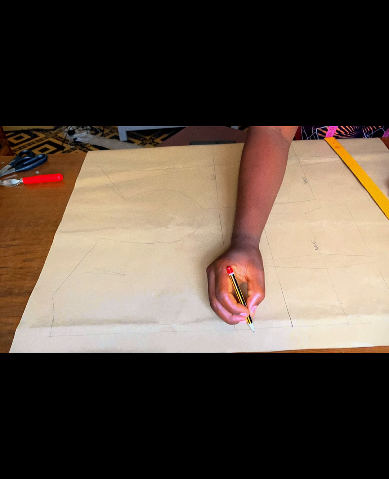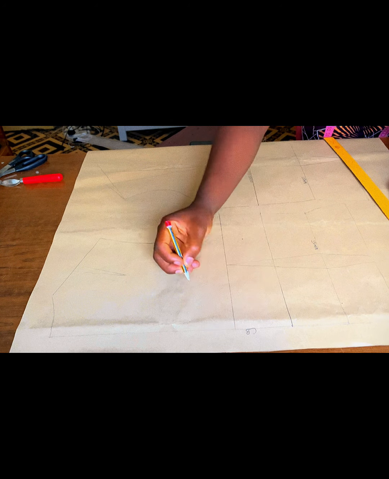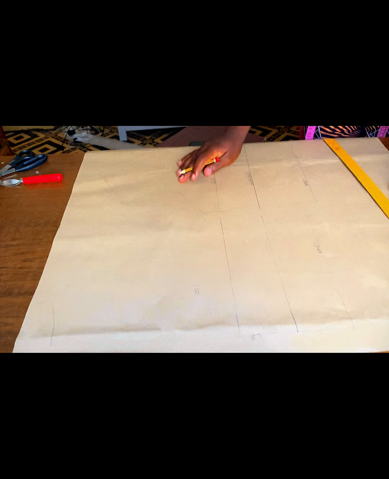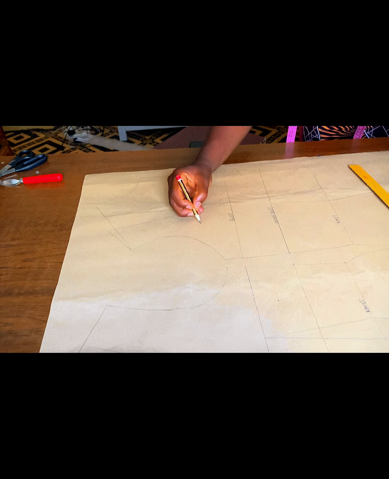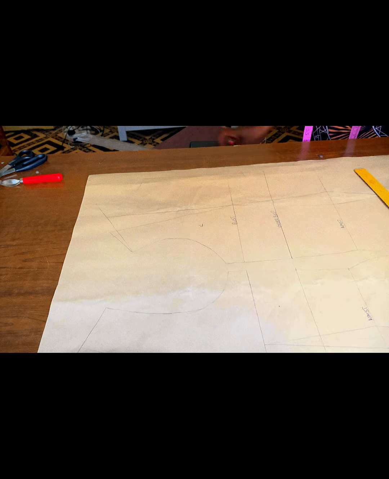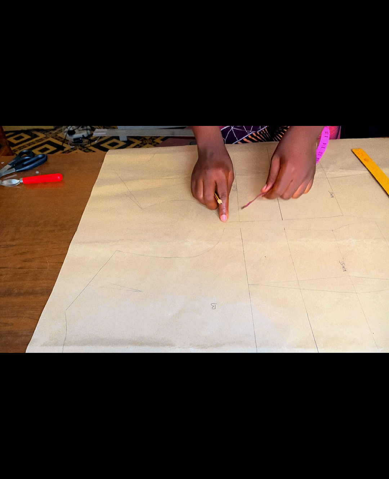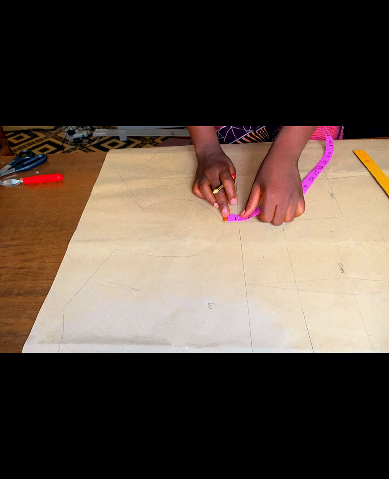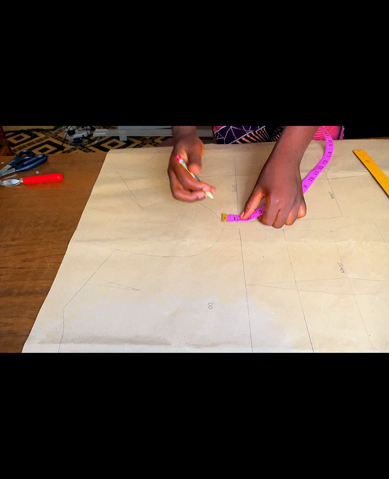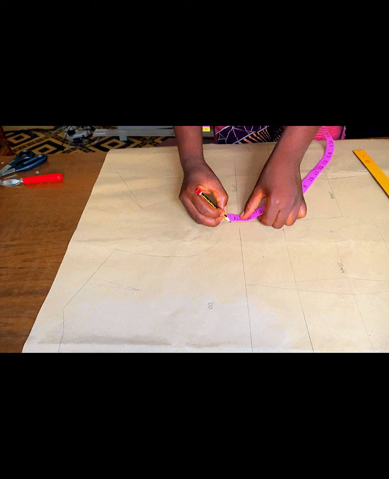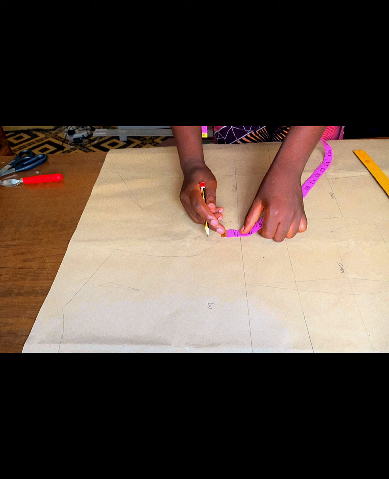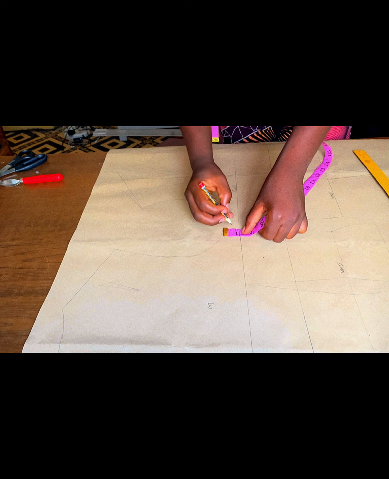This is our back bodice, CB, and this is our front bodice. Note that the front bodice and the back bodice make a full bodice. At the arm's eye, just above the bust line, measure half an inch on both the front bodice and the back bodice, like so. Half an inch.